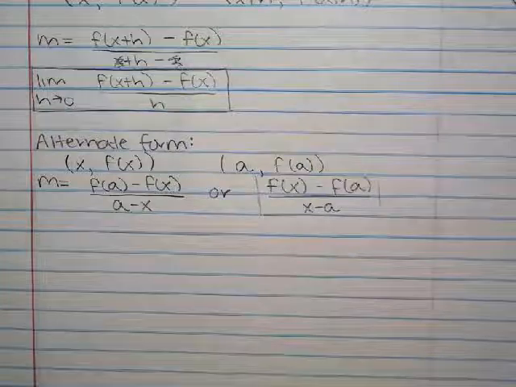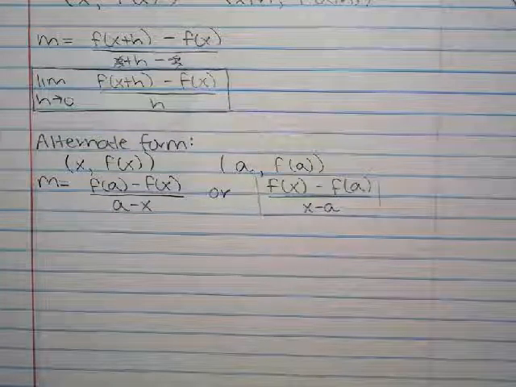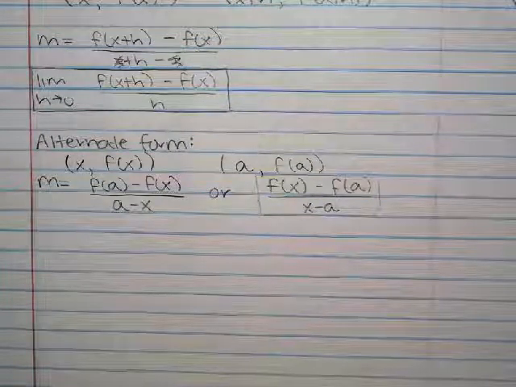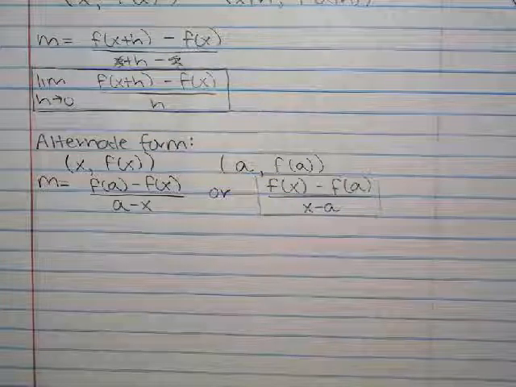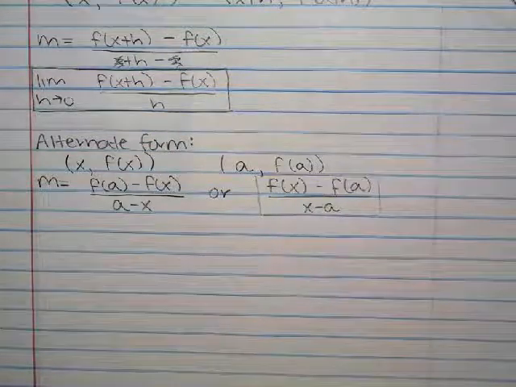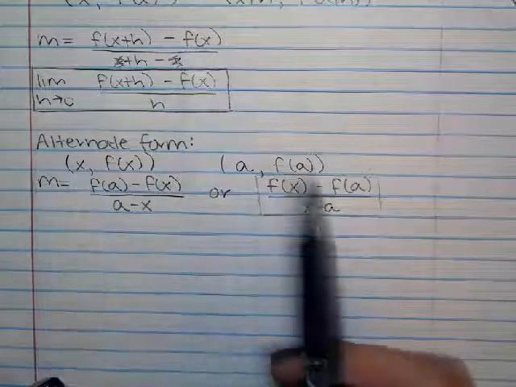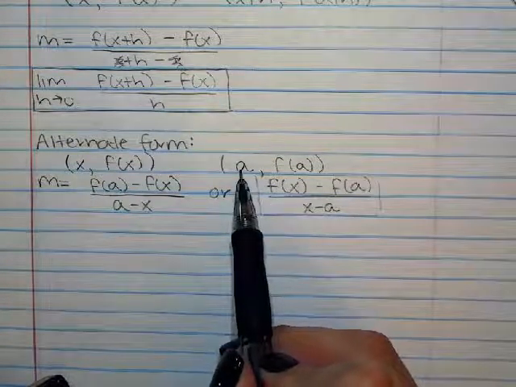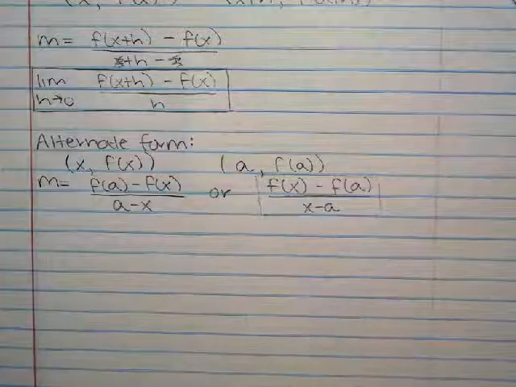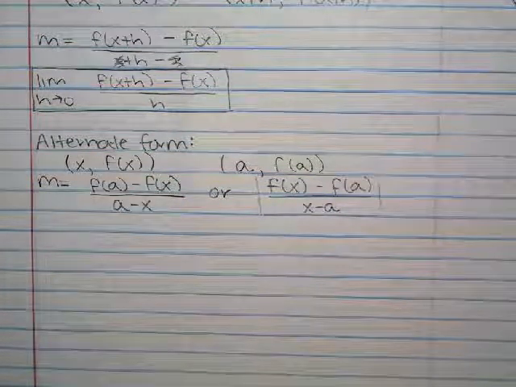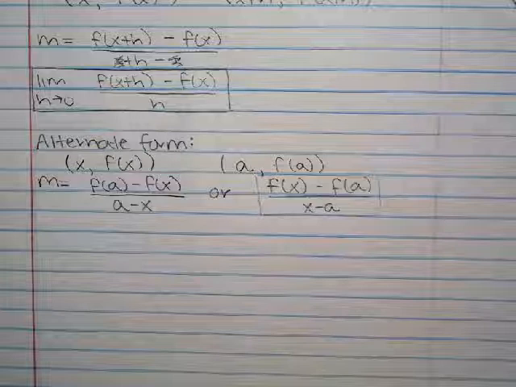Does that make sense? If the x value is approaching the a value, then they're going to get closer and closer together. Okay?